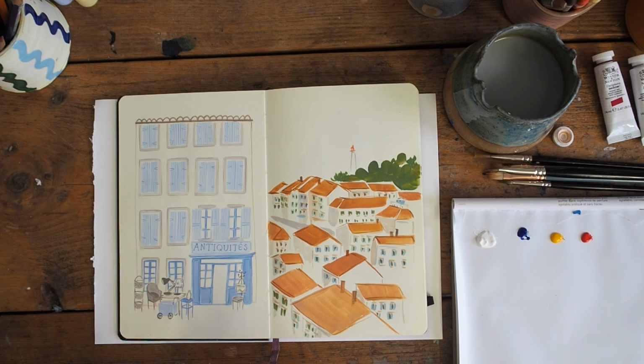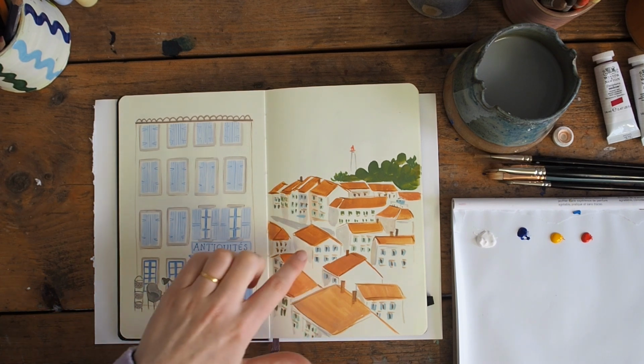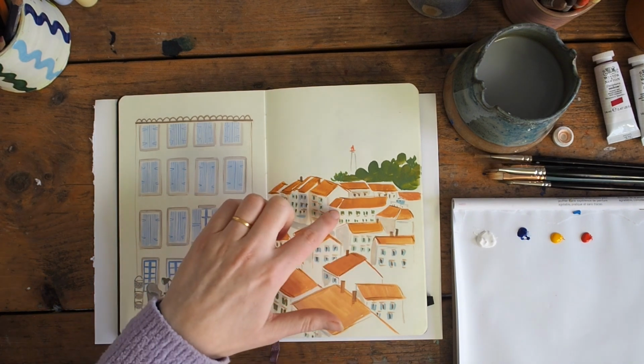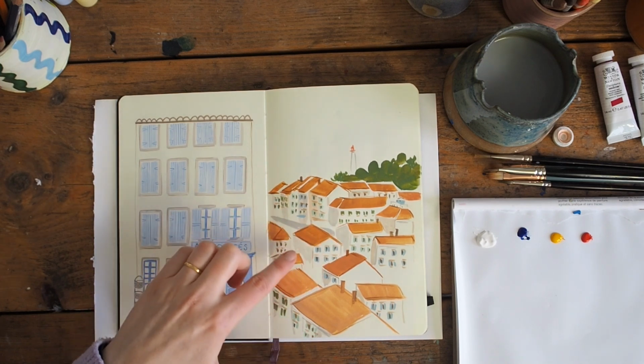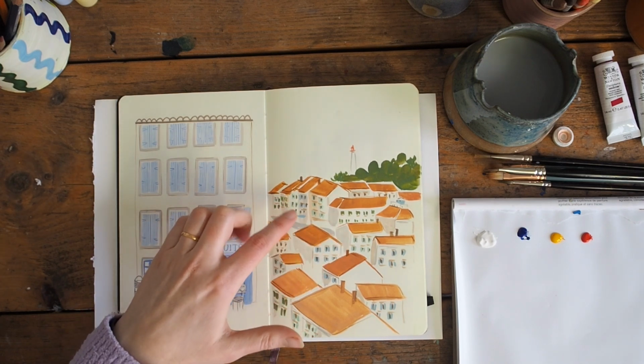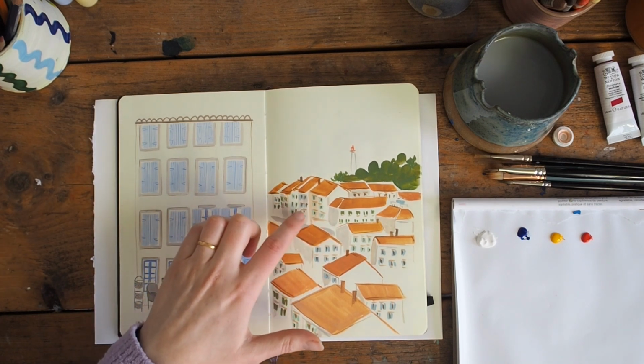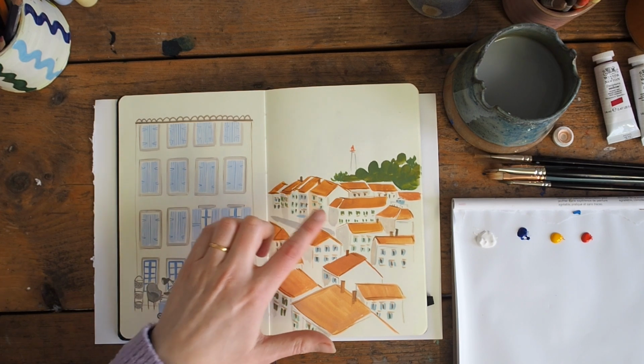So I've got these little individual brush strokes for the shutters and the windows and the lintels. I've put shadow in, so there's some line work but not a lot. The shadows really help give the perspective on the buildings, or help differentiate one building from the other by having different subtle shades.